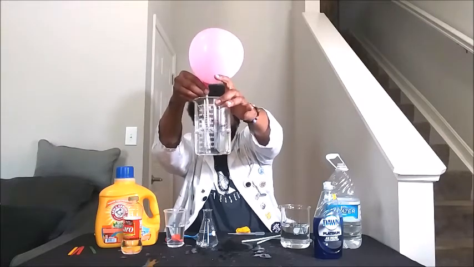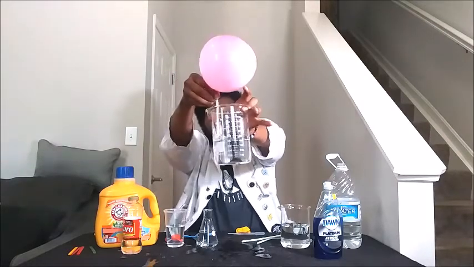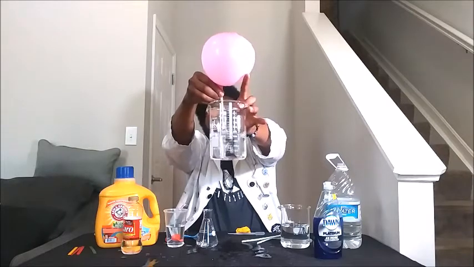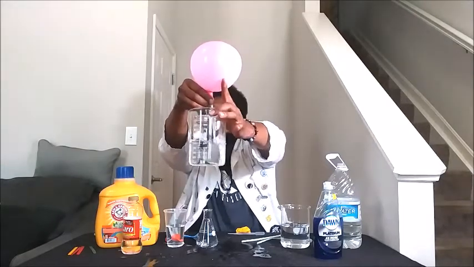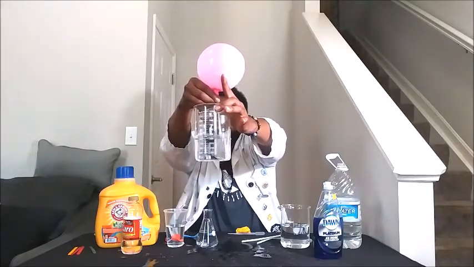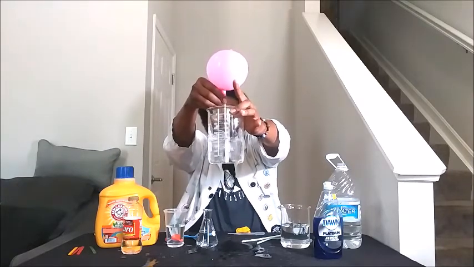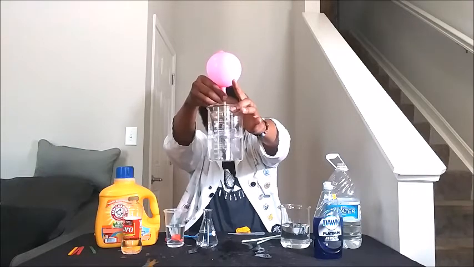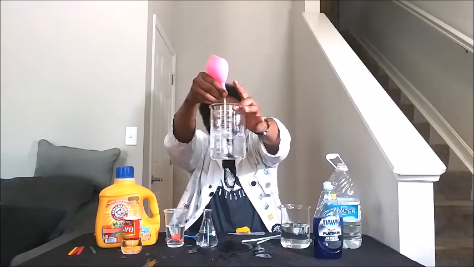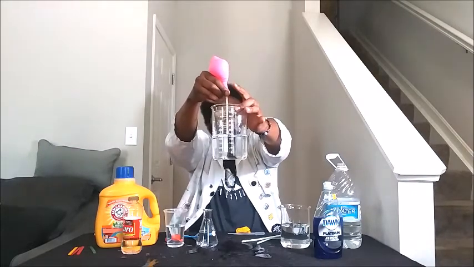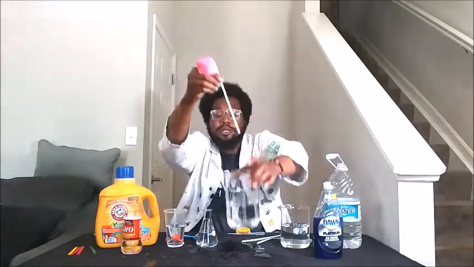I'm gonna let that open up some more. You can see the balloon is starting to decrease, but we still got bubbles. And if I let go a little bit even more, it gets very, very rumbly. But then it stops because the balloon is all gassed out.